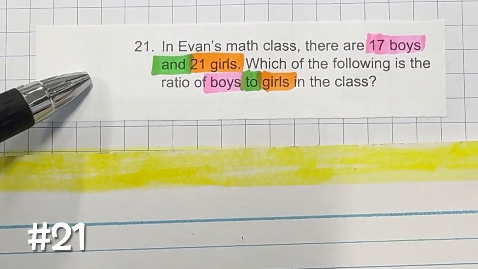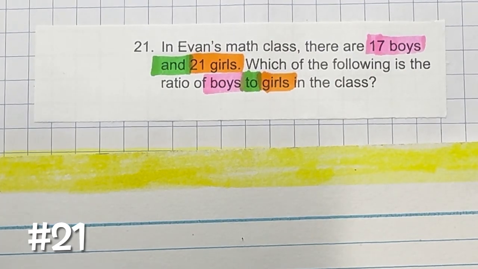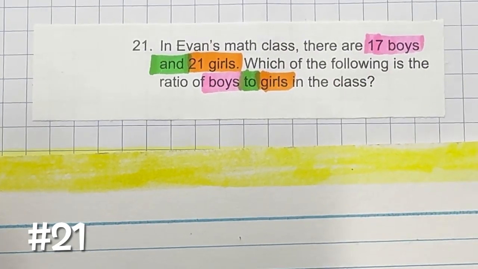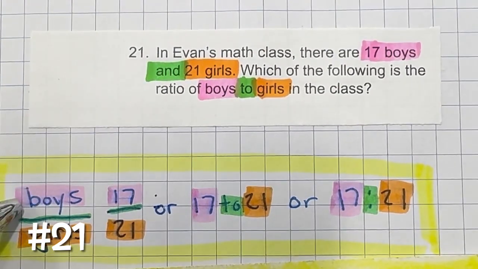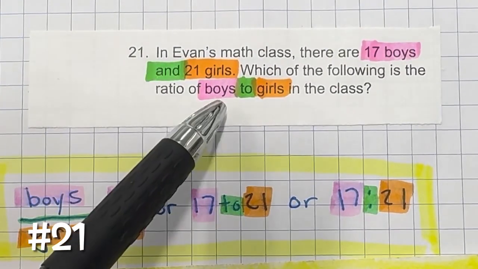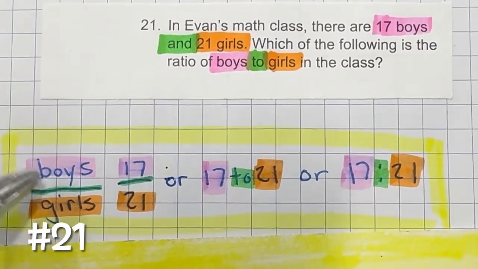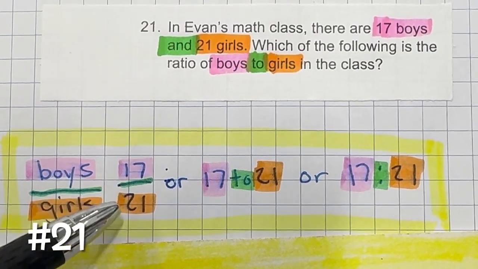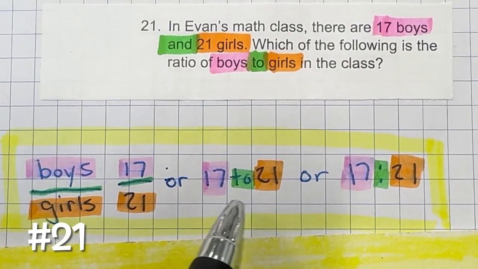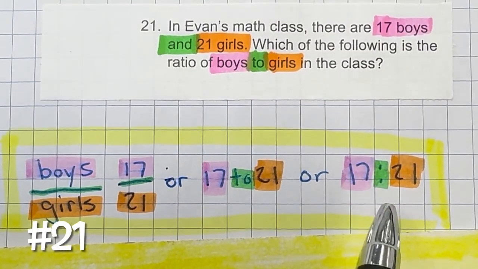Number 21. In Evan's math class, there are 17 boys and 21 girls. Which of the following is the ratio of boys to girls in the class? So you have to set up your ratio the way it's presented in the question. So it's boys to girls. And there are 17 boys to 21 girls. Or you can do 17 to 21, or 17 and then colon 21.